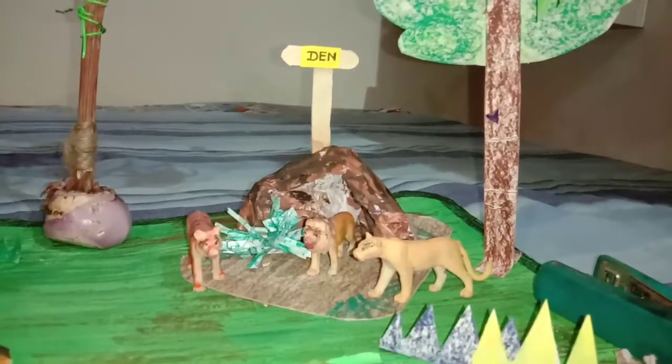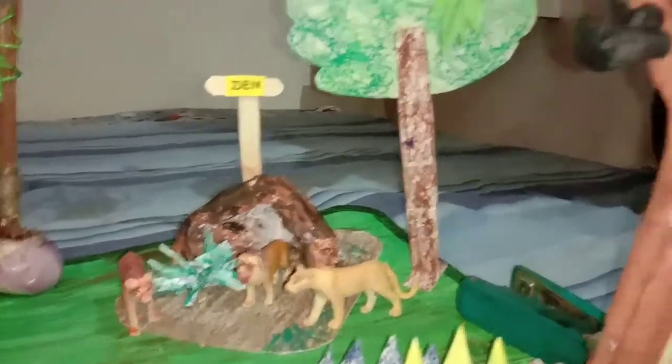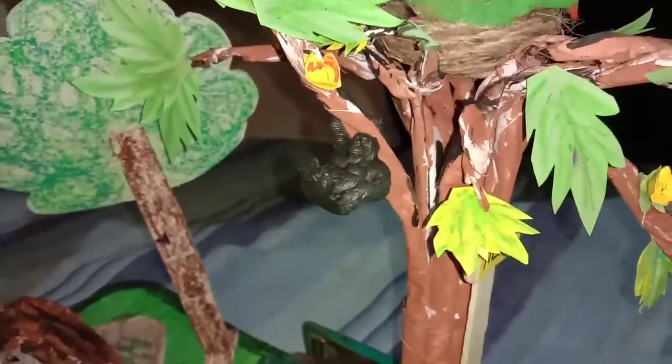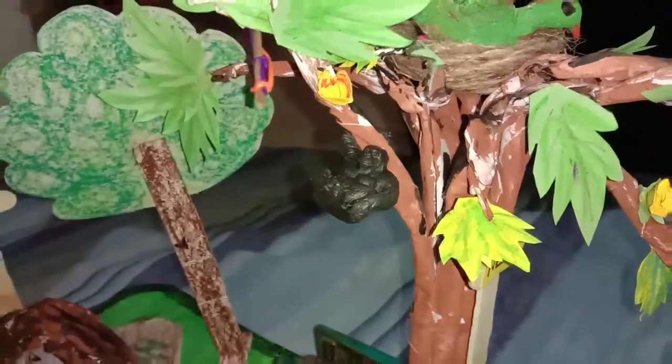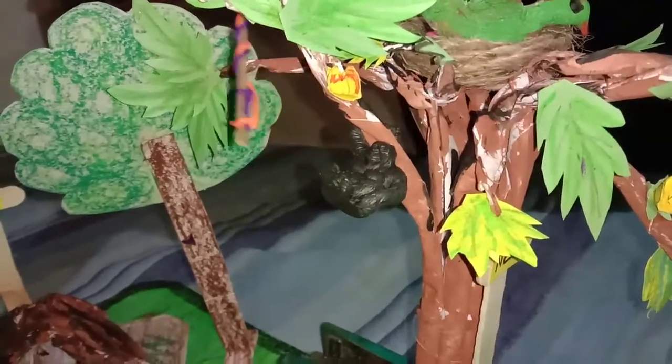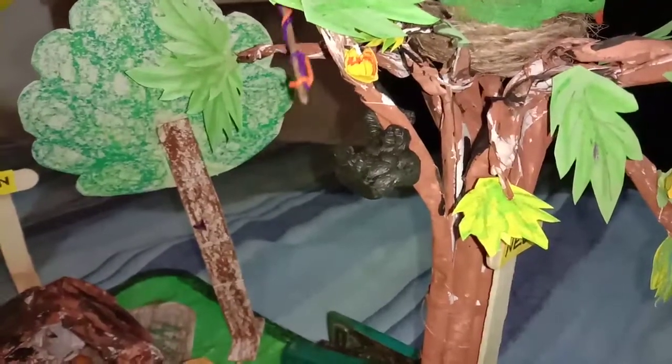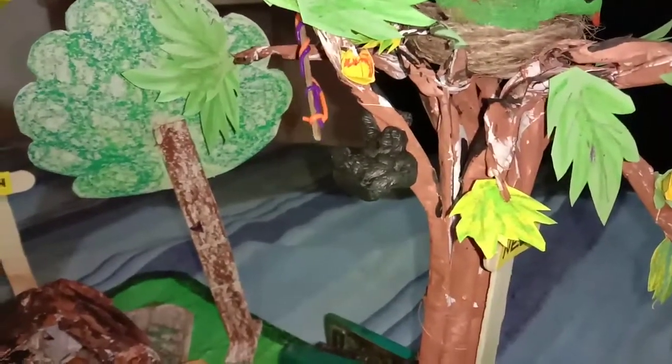Another natural home is that of the monkey, which is trees. The monkeys are found on the branches of the trees. So the natural home of the monkeys is the trees. Here you can see the monkey hanging on the branch of a tree.